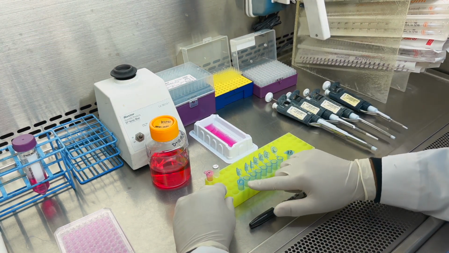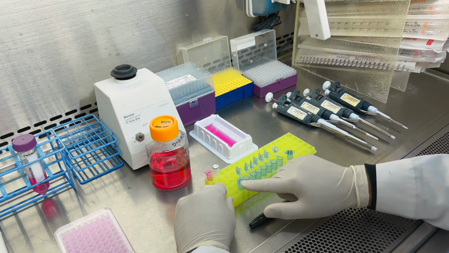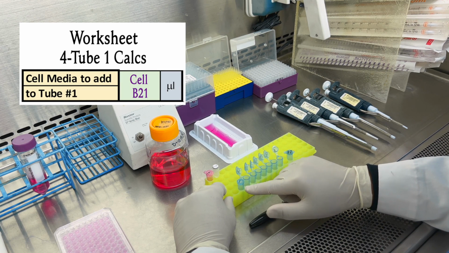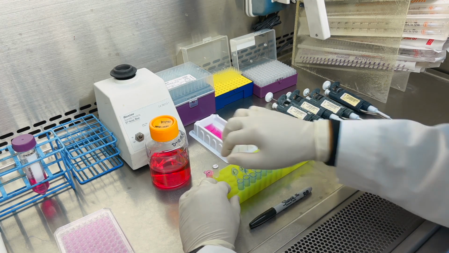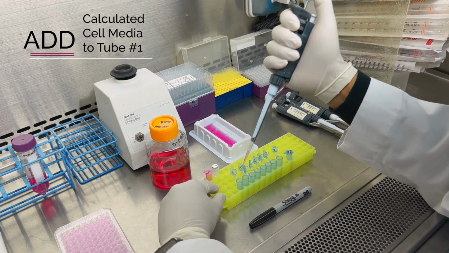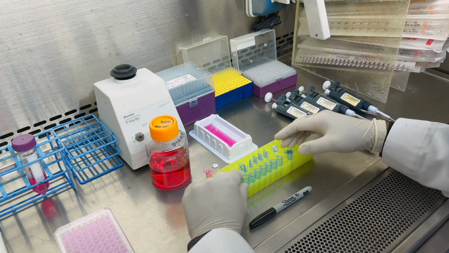Once we finish adding cell media to tubes 2 through 8, we want to bring up the final volume in tube number 1 to 150 microliters. Go ahead and consult the Excel workbook for the volume that was calculated. For this experiment, I need to add 145.7 microliters of cell media. Now let's cap each tube.